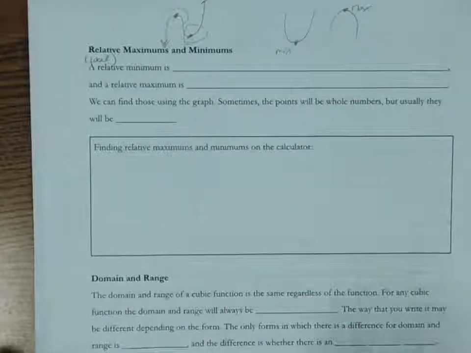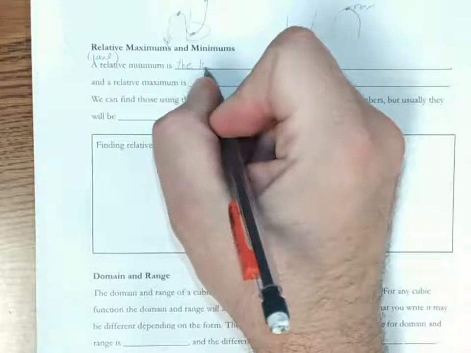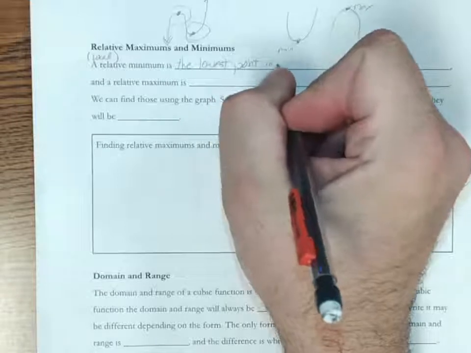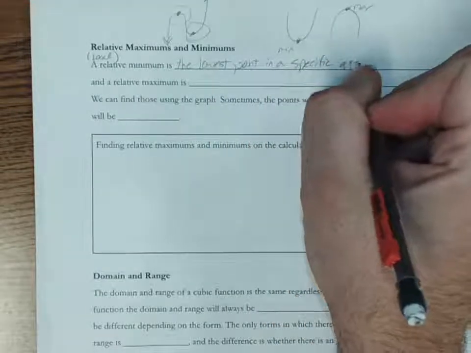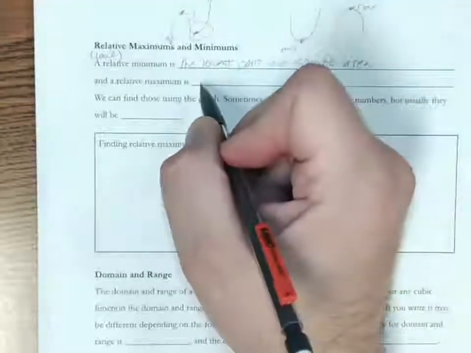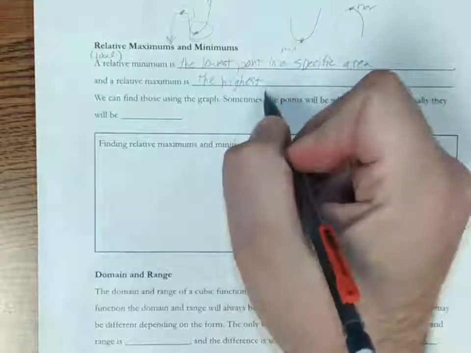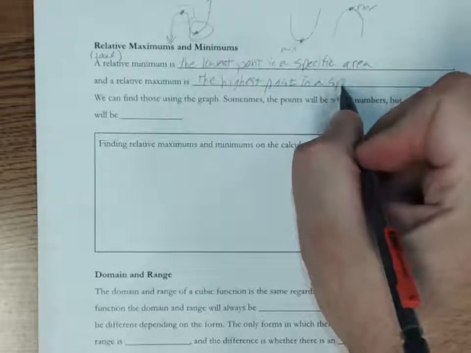So now let's officially define them. A relative minimum is the lowest point in a specific area. And a relative maximum is the highest point in a specific area.